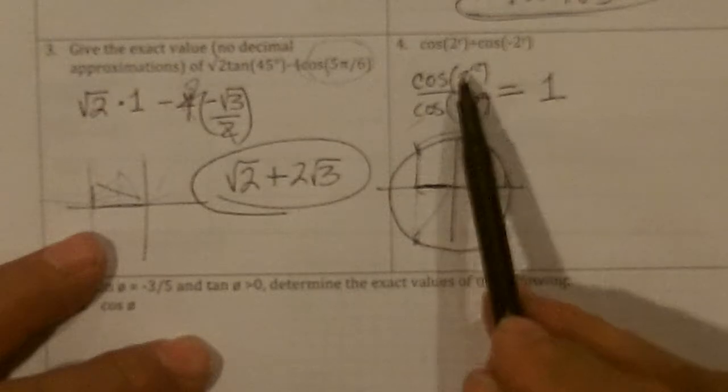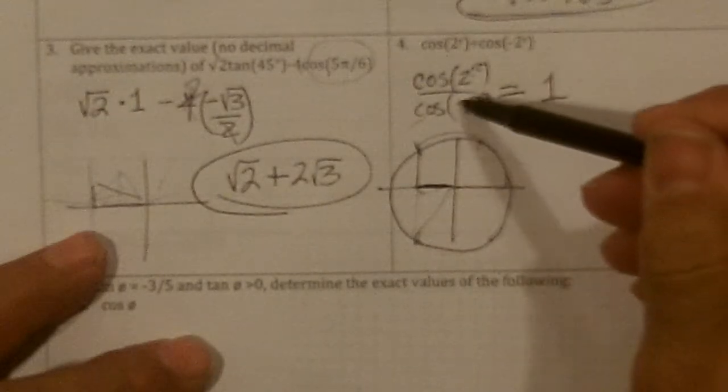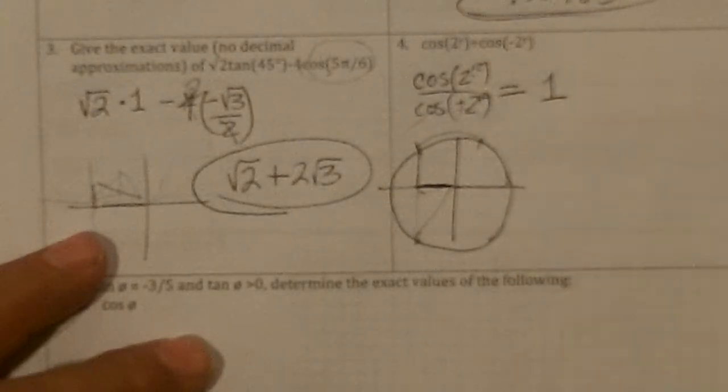The other way you could look at it is, remember that cosine is even. It doesn't care whether the angle is positive or negative. So you can ignore the negative sign, and you'd have cosine of 2 radians over cosine of 2 radians, which is 1.